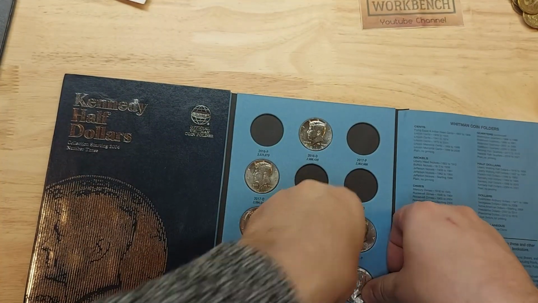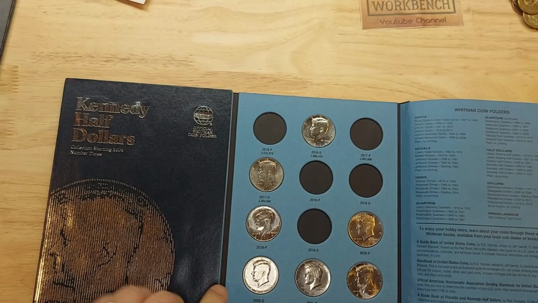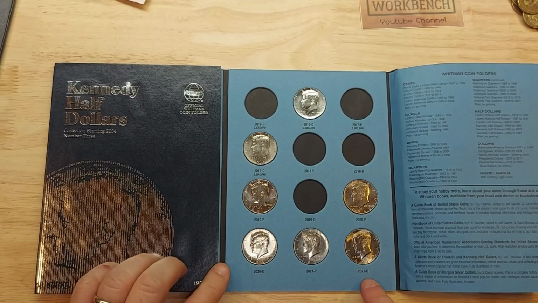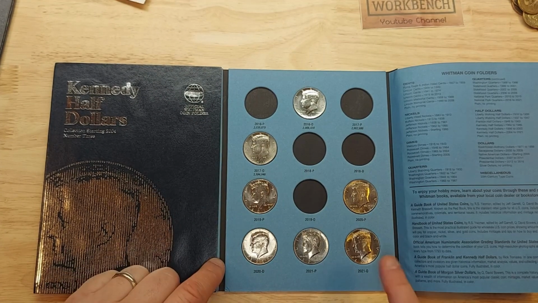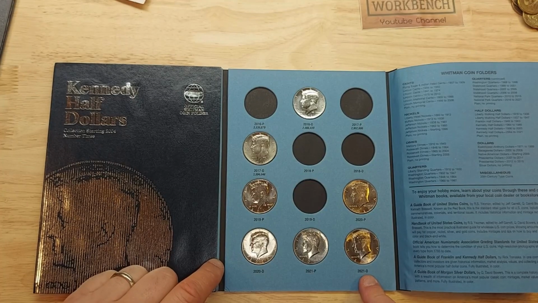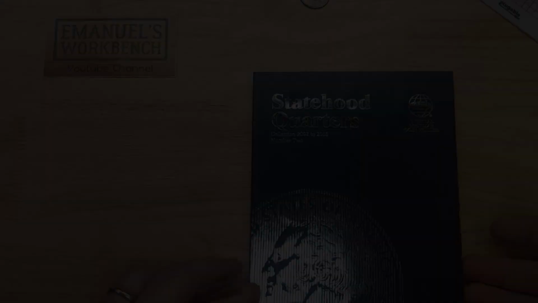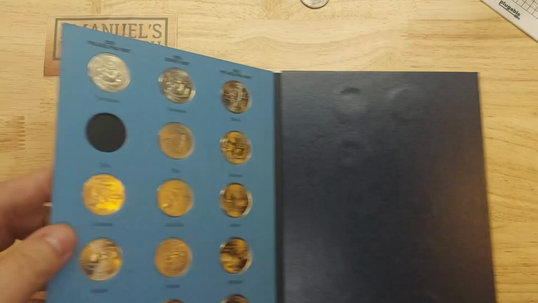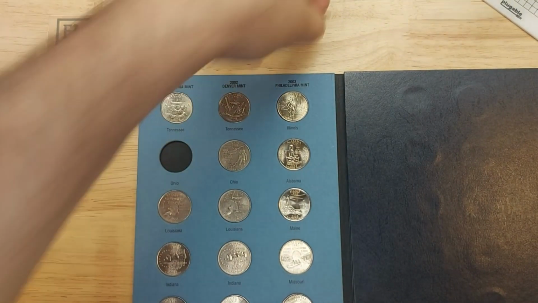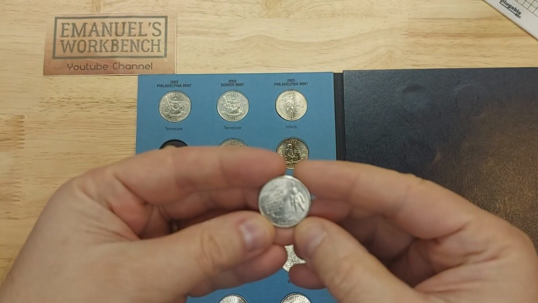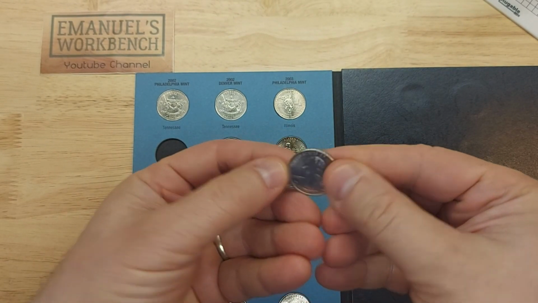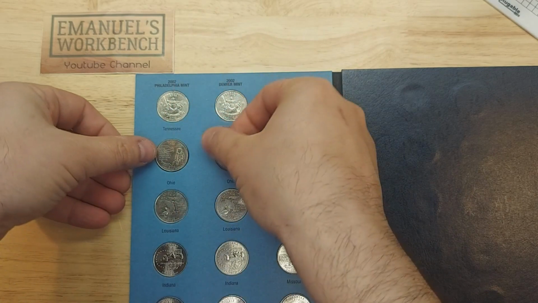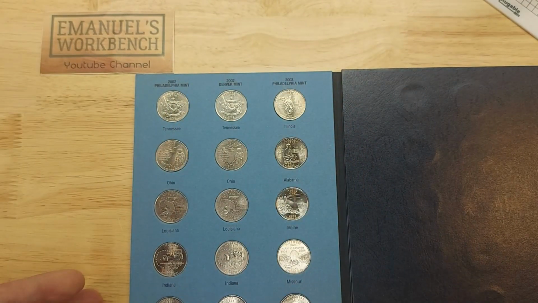And I heard from another YouTuber, I think it was Enigma Coin Collector, that the new 2022 book is out, the one starting in 2022. So I guess I'm going to have to get my hands on that one eventually. Awesome. And an upgrader that I have for my US coins is this Ohio 2002 with a Philadelphia mint mark, and that goes right here.